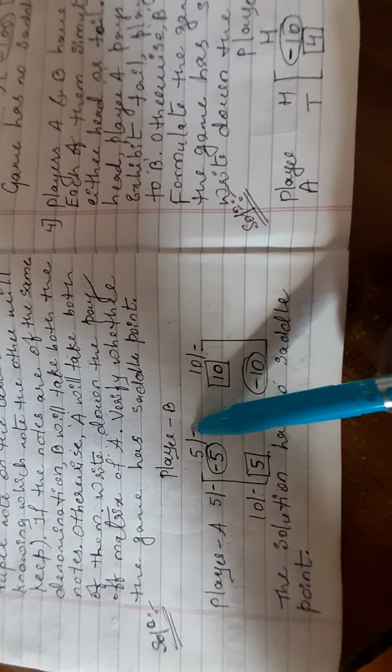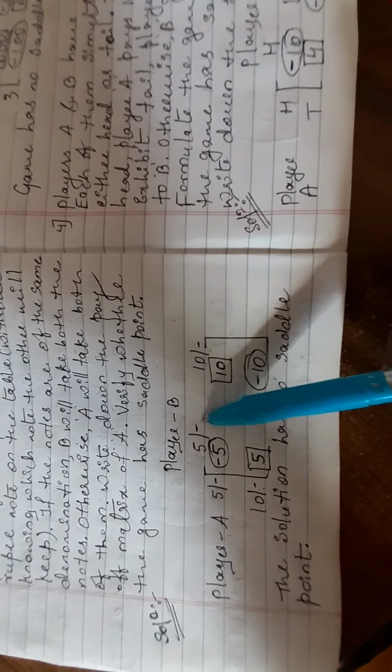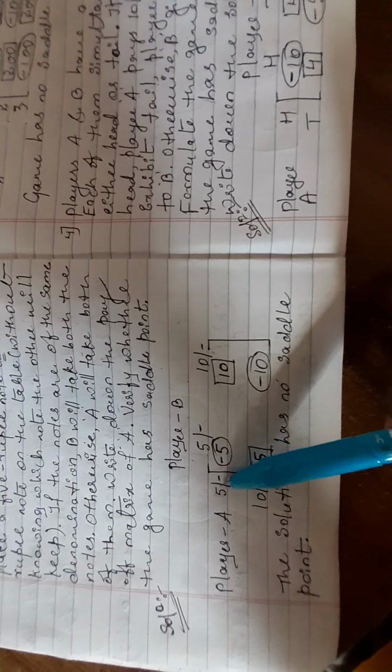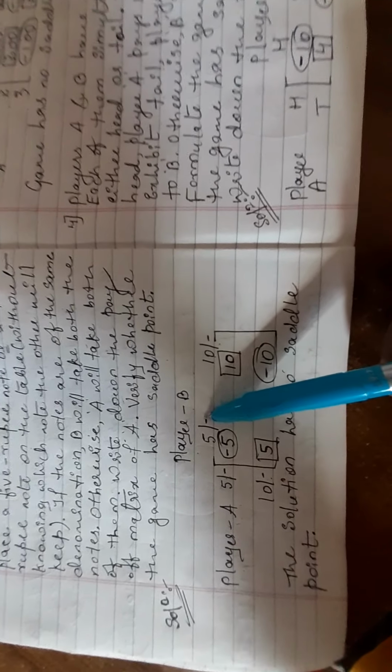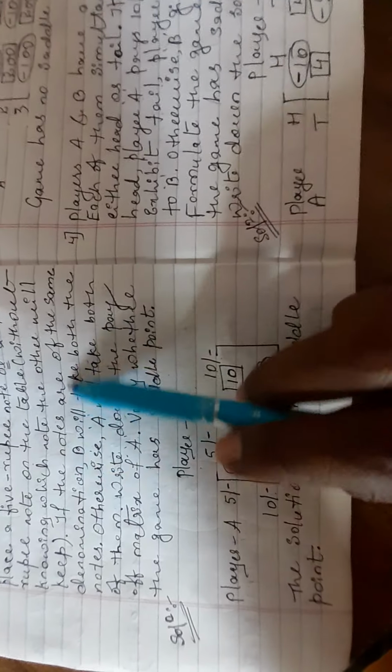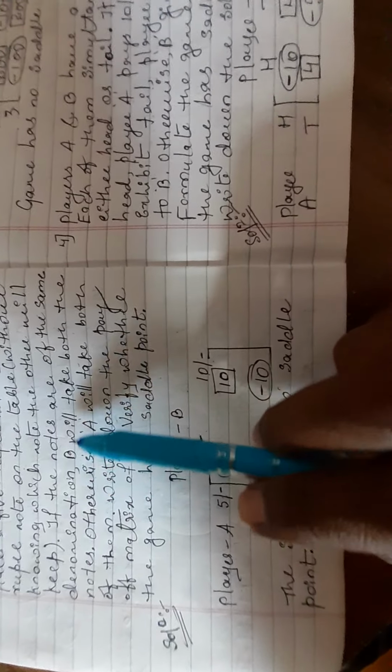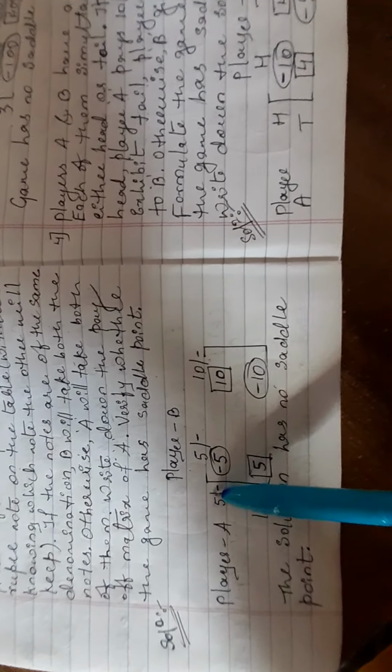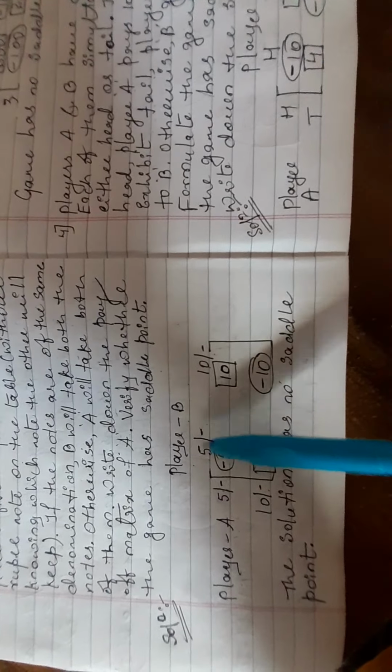Now go for matching. 5 and 5 are the same denominations, and the condition is that if the notes are of the same denomination, B will take both the notes.